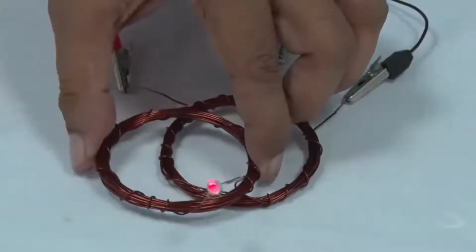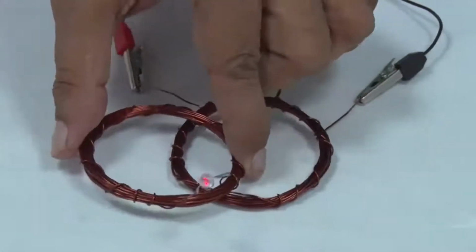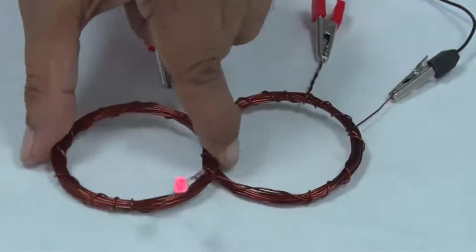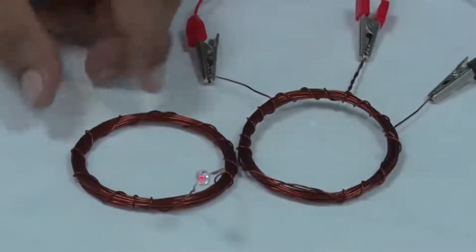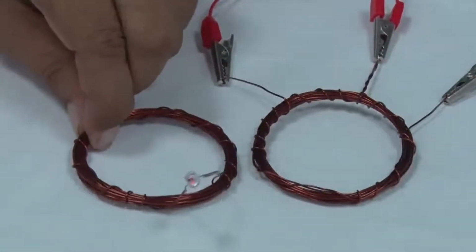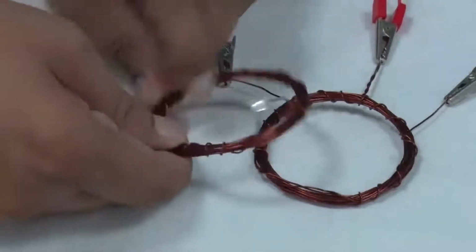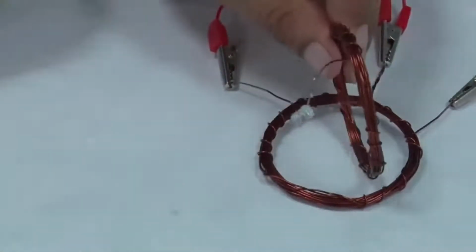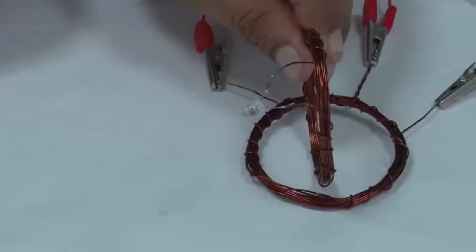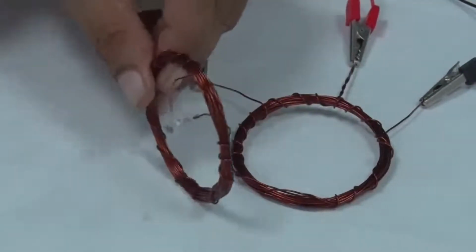If I place it here, see what is happening. If I place it here, see what is happening. And if I place it like this, see what is happening.